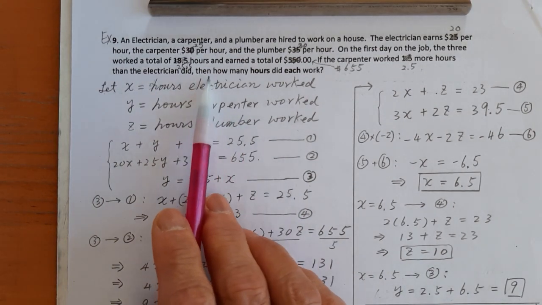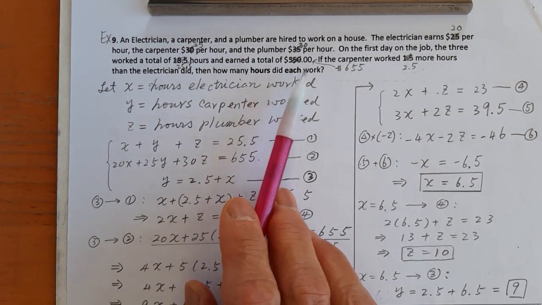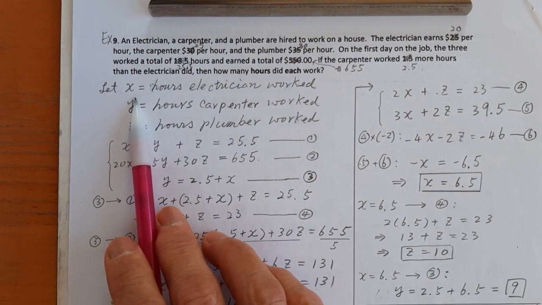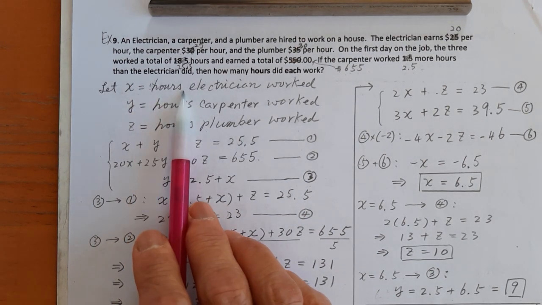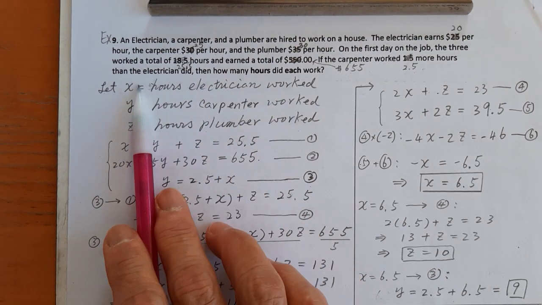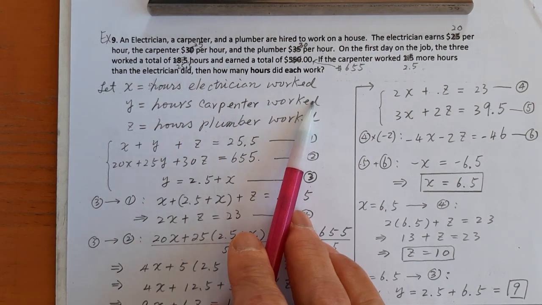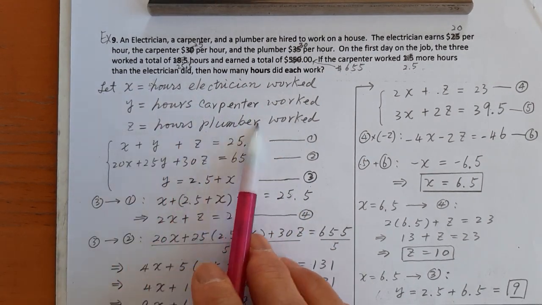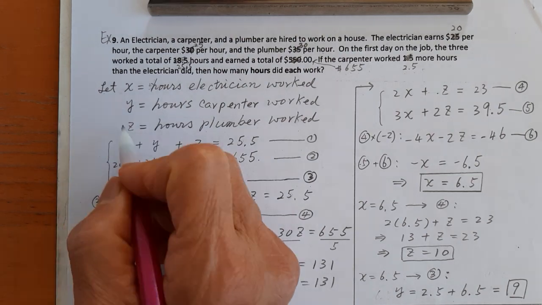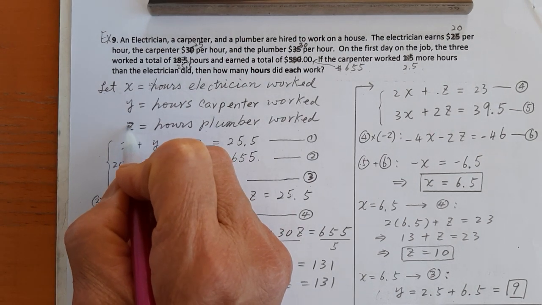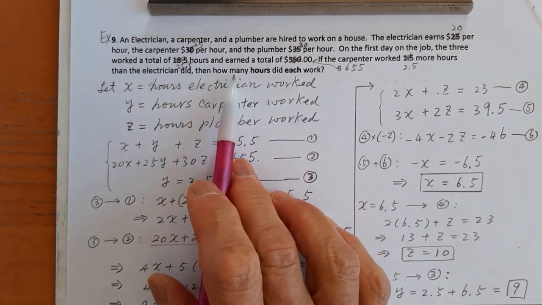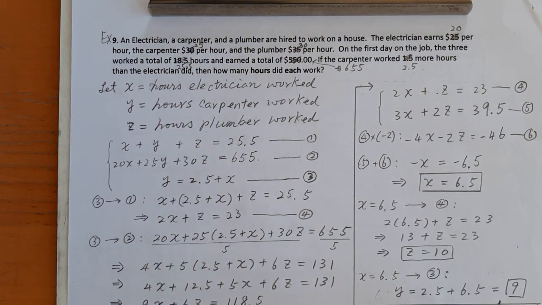The question asks how many hours did each work. So I assume X hours is what the electrician worked, the carpenter worked Y hours, and the plumber worked Z hours. We solve for X, Y, Z, and that gives the hours each worked.